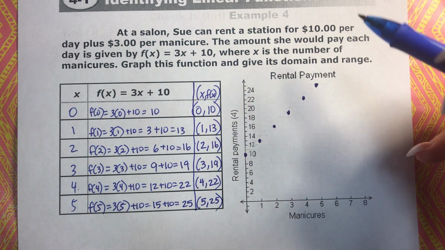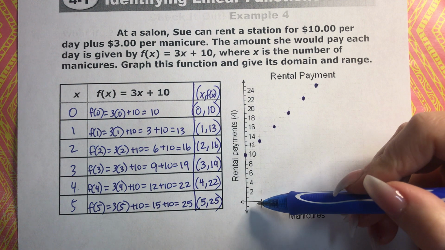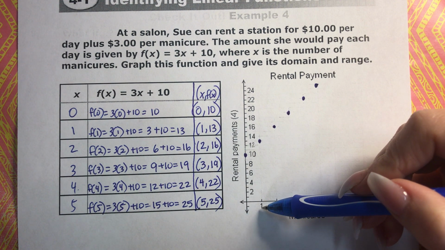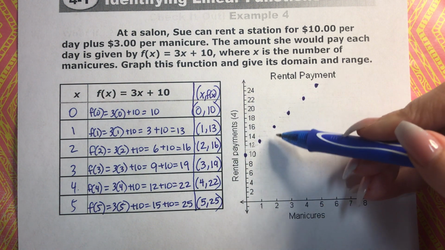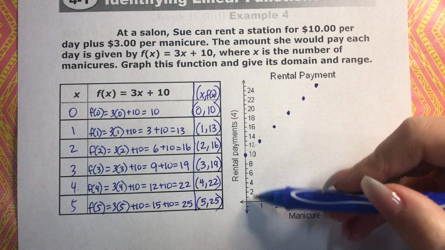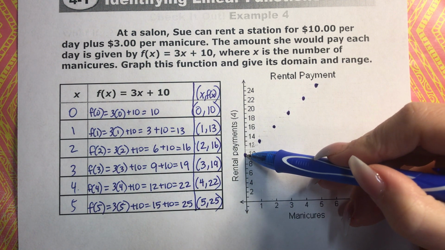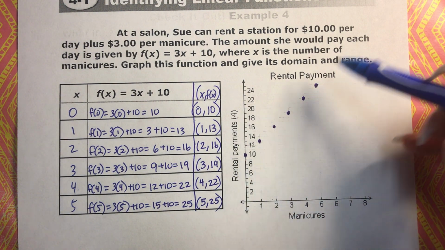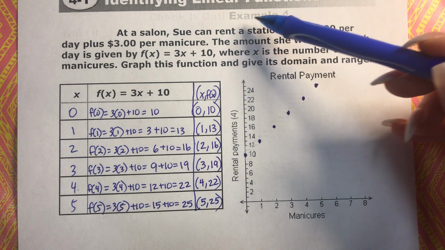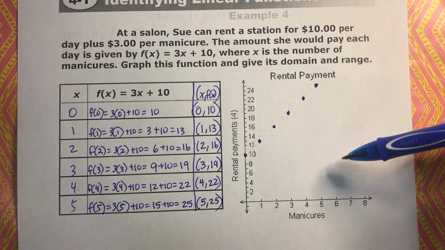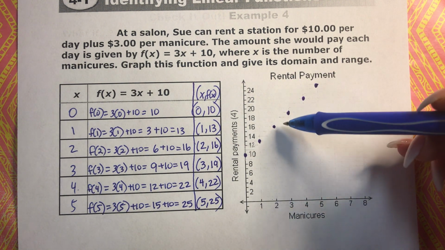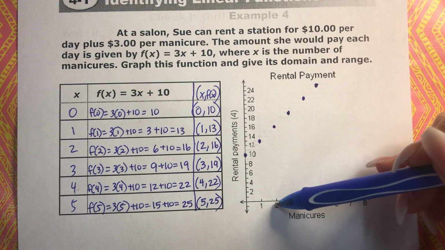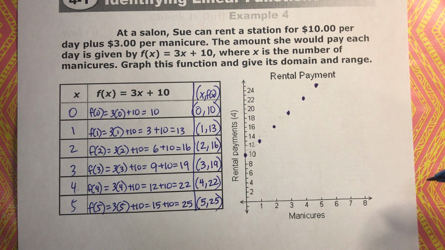So with this one, if you have one manicure, the rental payment's going to be $13. If you have 2 manicures, the rental payment's going to be $16. If you don't do any manicures, you're still going to have to pay $10 for that day. So this is the rental payment. Is it per day? Per day, yeah, per day. And so you're not going to have 2.5 manicures and then pay this amount, right? You're only going to have manicures that are 2, 3, 4, 5, 6, and so on.